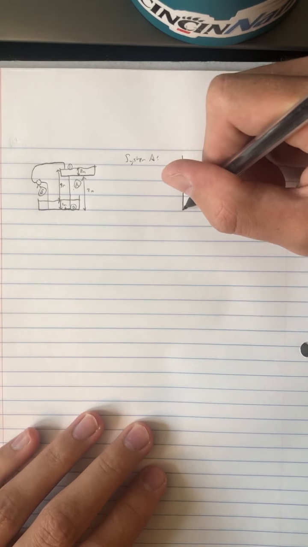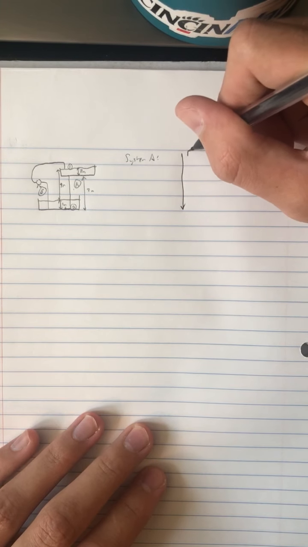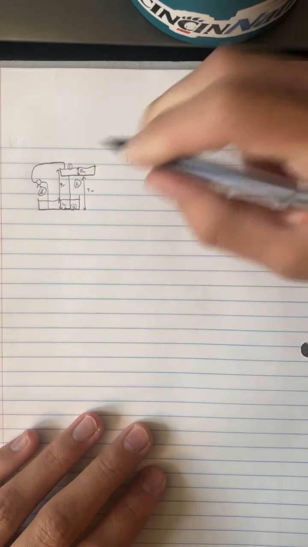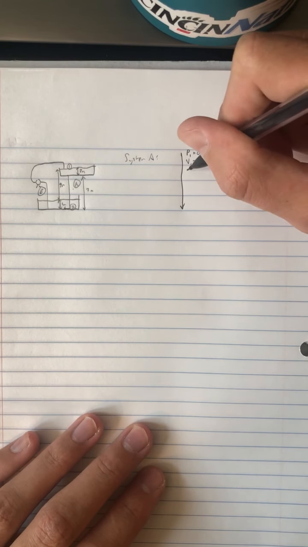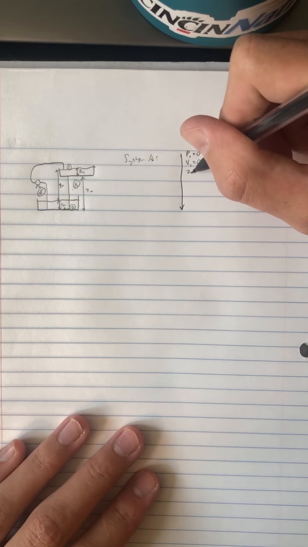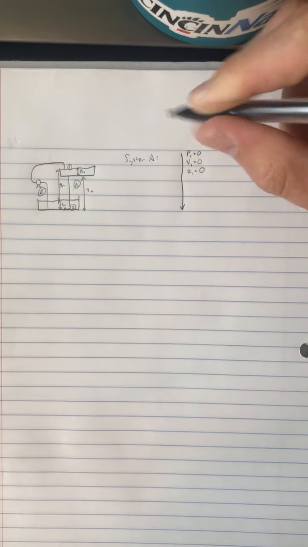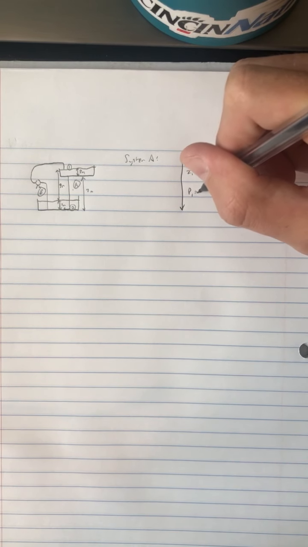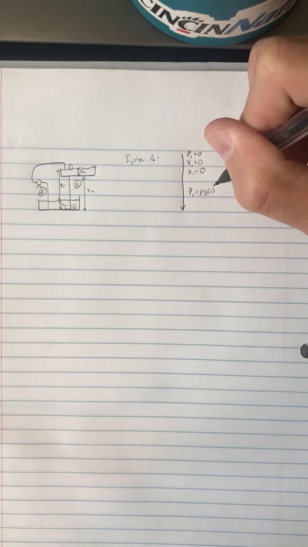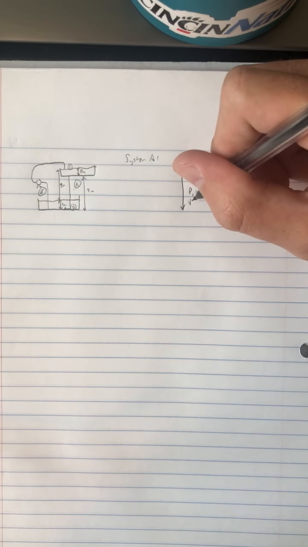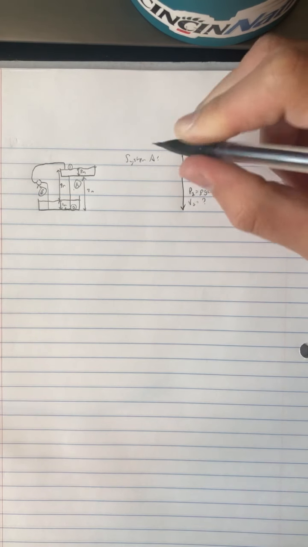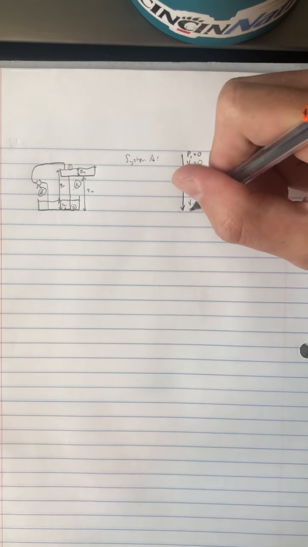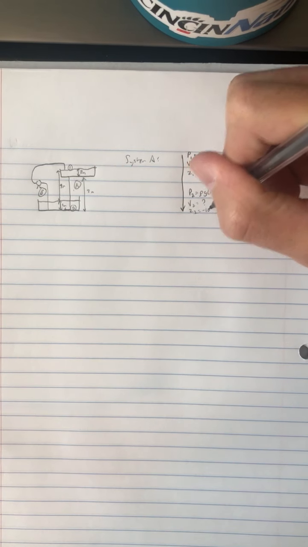So the water travels down. The pressure at the top would be P1, that would be equal to 0 because it's exposed to the atmosphere. The velocity at the top would also be basically 0. The pressure at the bottom would equal rho g1 because it's 1 meter below the surface. The velocity at the bottom, we're not sure what that would be, so we'll be solving for that. And then the position at the bottom would be negative 10 meters because it traveled 10 meters down.